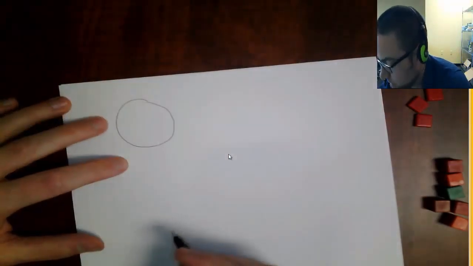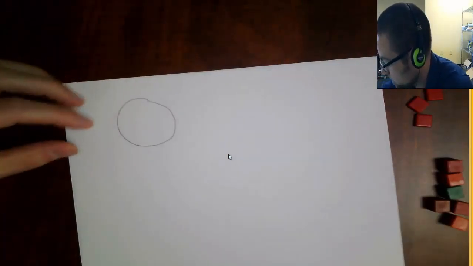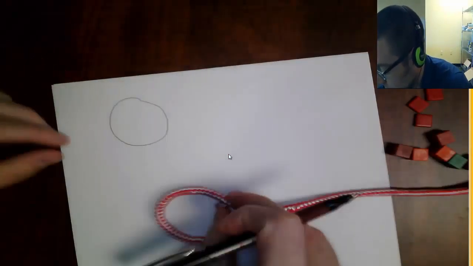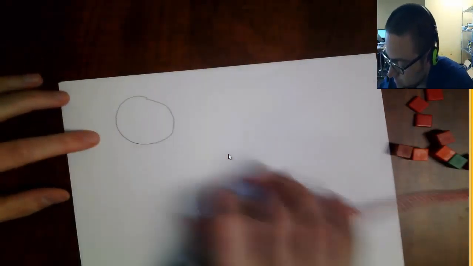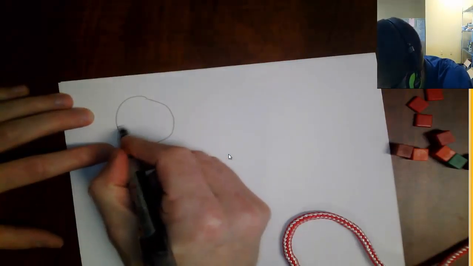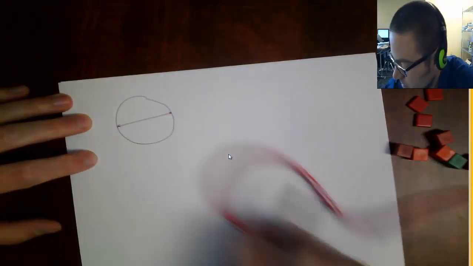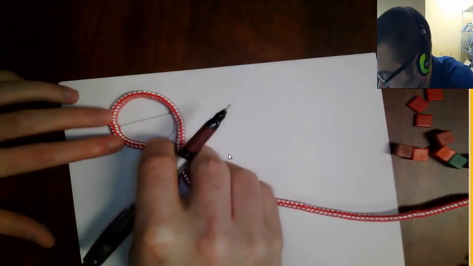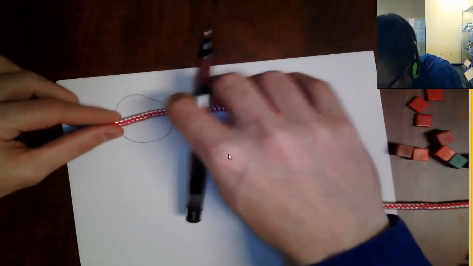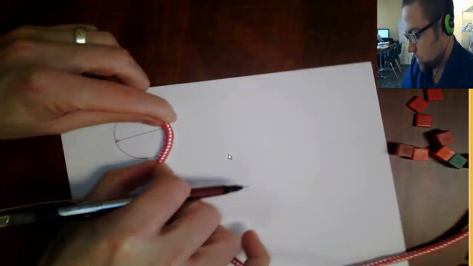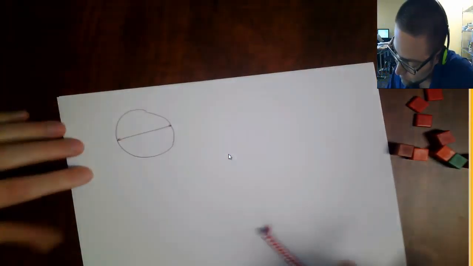Last shape I want to cover is a circle. If I take a string and wrap it around the circle, how far around is that? Well, it happens to be the same on all circles, that if I measure across the center of the circle, and then I compare that length to the length around. So it's about that long, and then I curve that around and compare how many times it goes around. What's your guess? I think it's about 3.